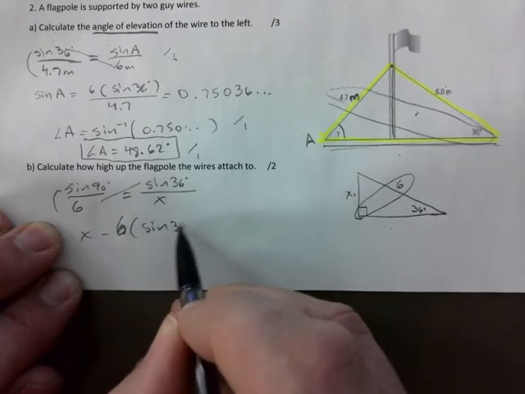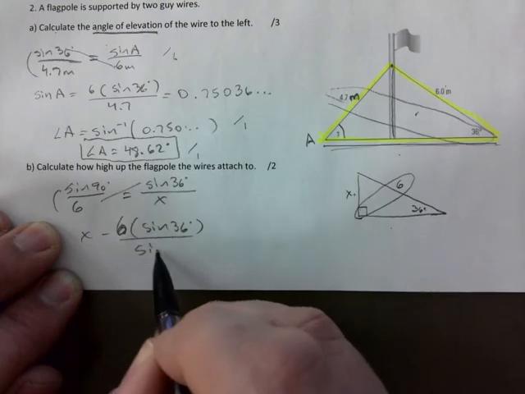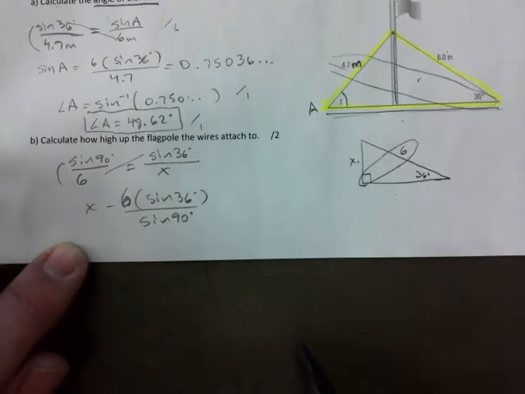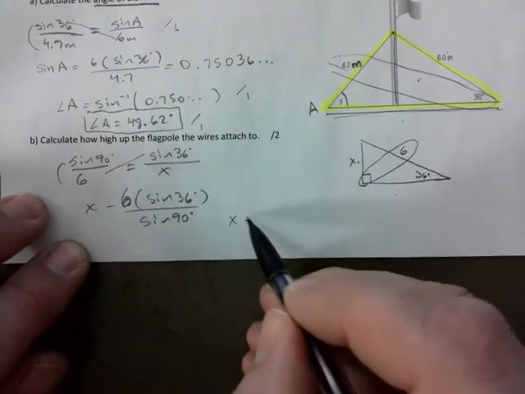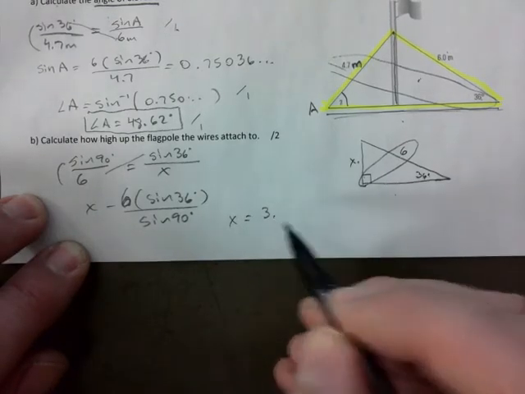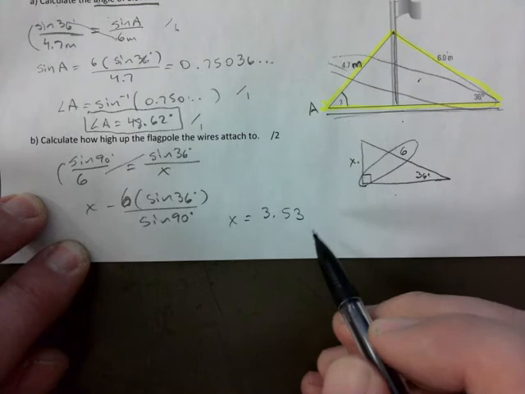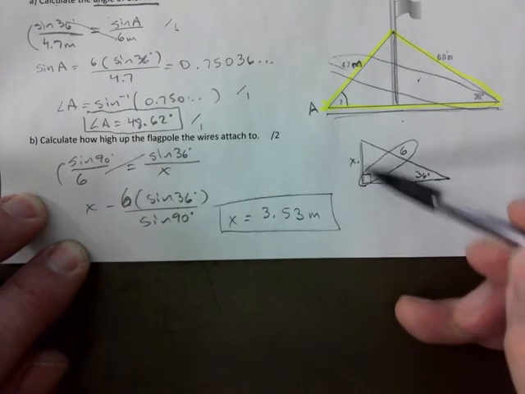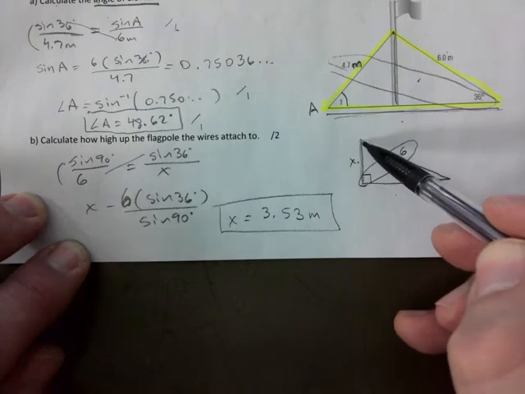If you remember, sine of 90 is just 1, so you don't even have to type that into your calculator. I would still want it to show up here. And so that is 3.53 meters. That's how high up the flagpole they're attached.